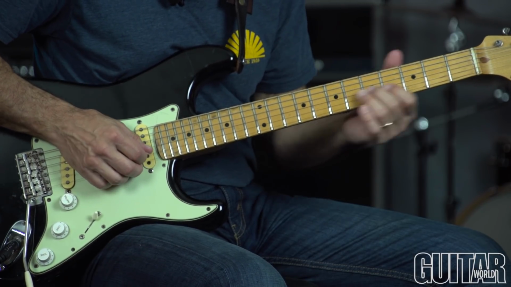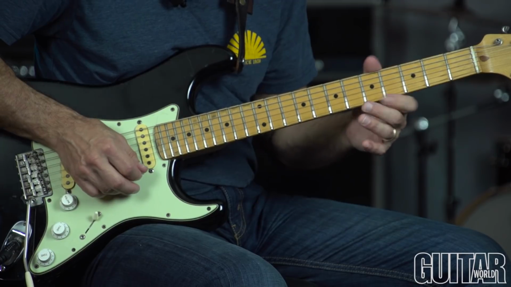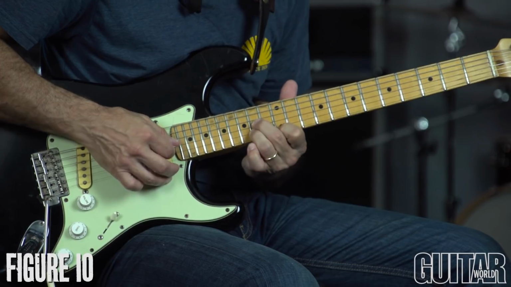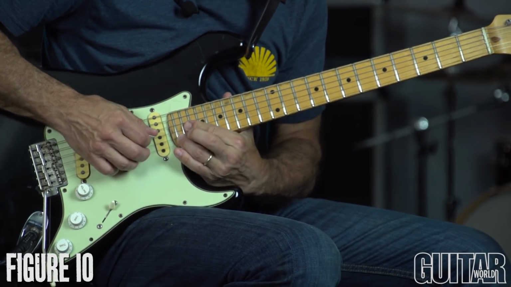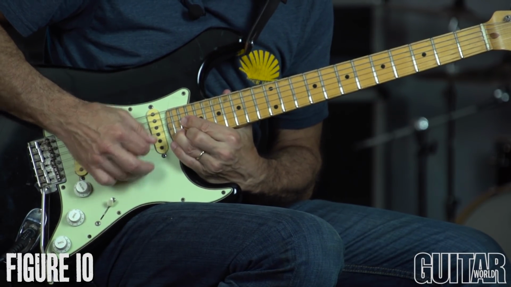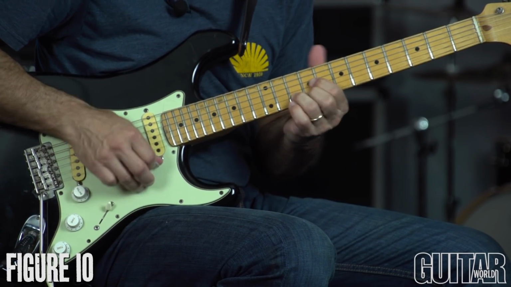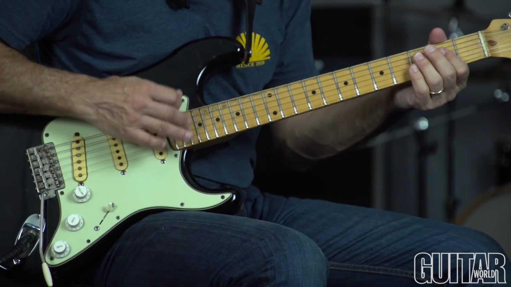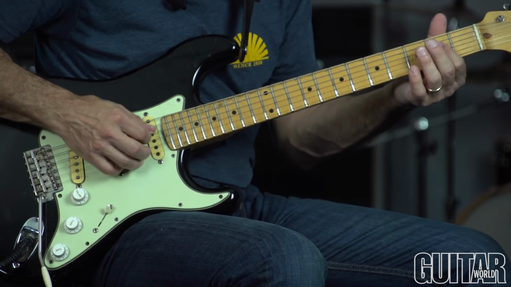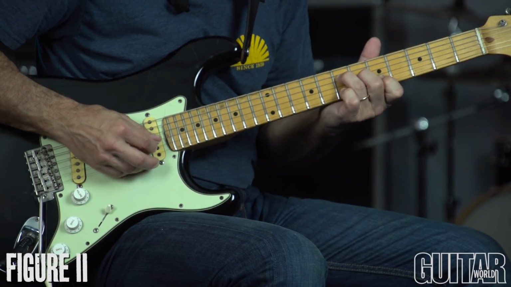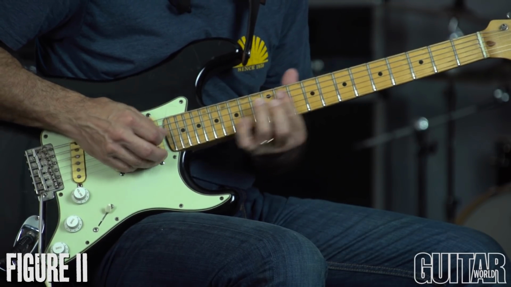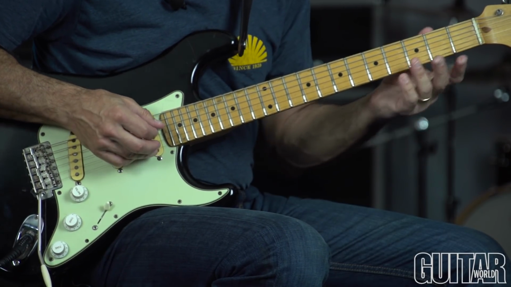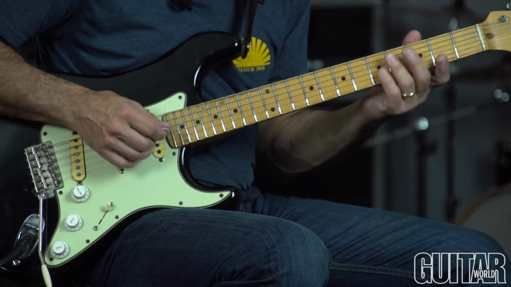So A goes to C sharp goes to E goes to A. And then, if you've got it, let's move down to 4-3-2 string-wise. And now we're going to move down to 5-4-3.